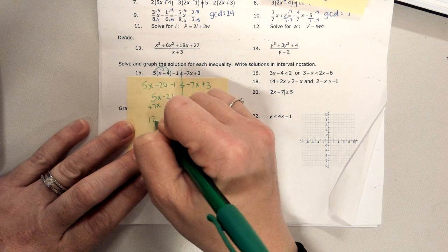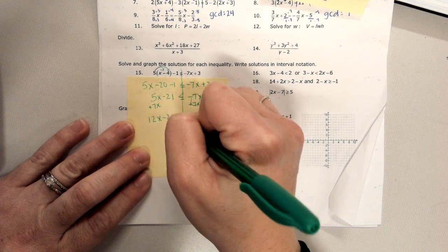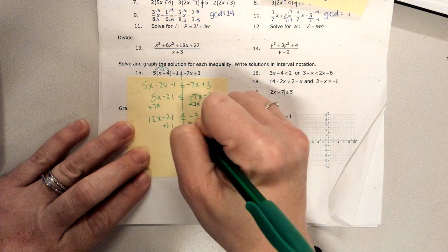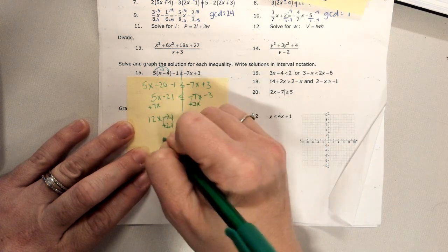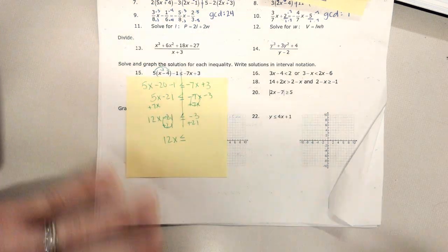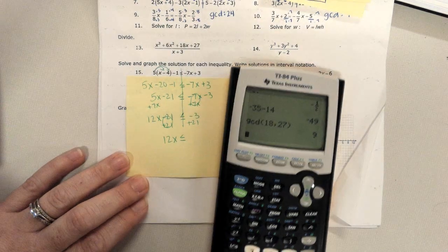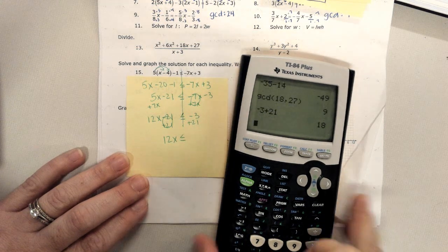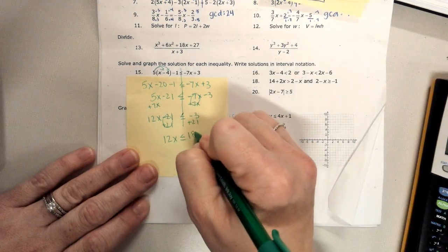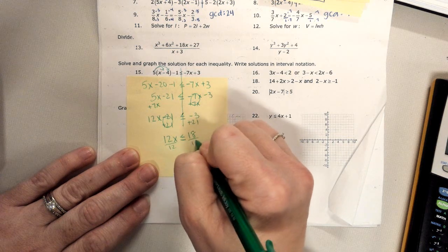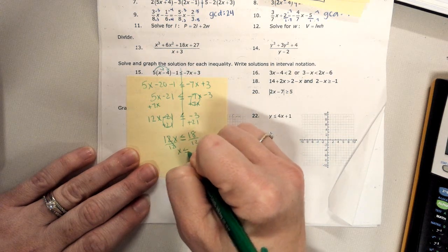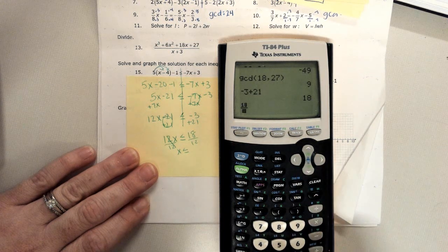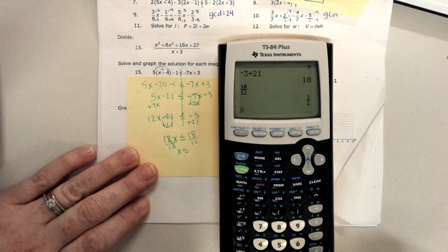So I have 12x minus 21 is less than or equal to negative 3, plus 21 plus 21. 12x is less than or equal to 18. Divide by 12, and I get x is less than or equal to 3 over 2.